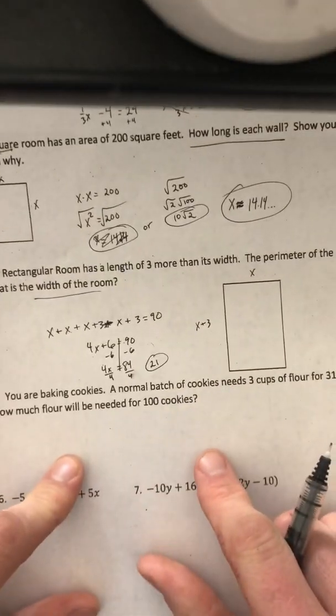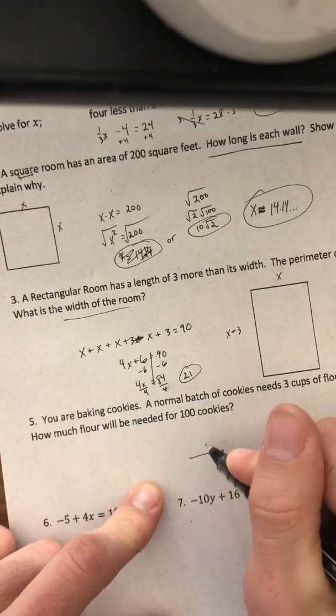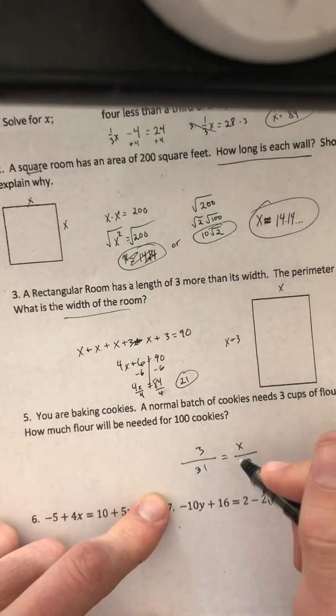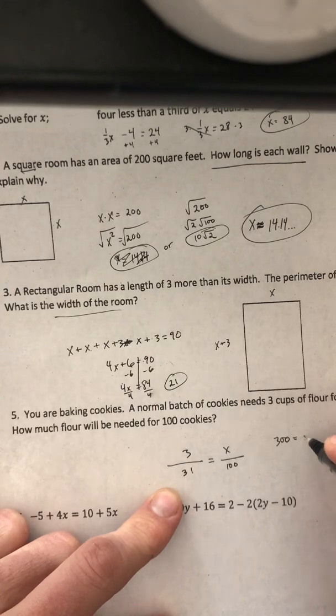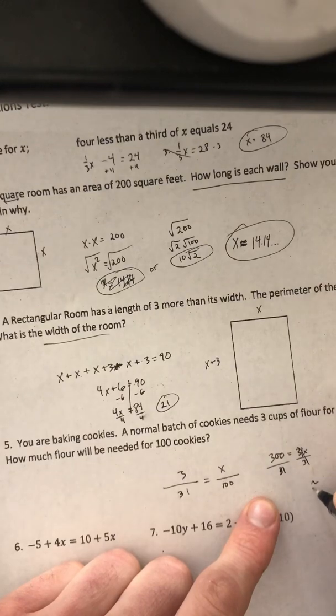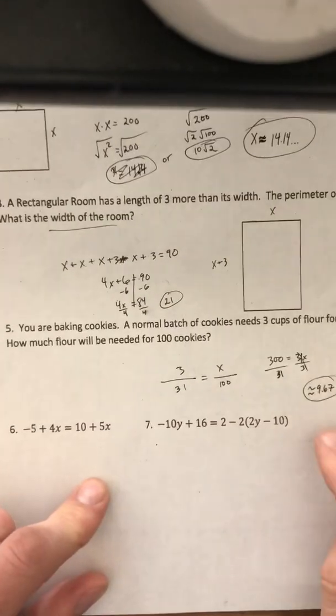Number 5, you're baking cookies, and a normal batch is 3 cups of flour to 31 cookies. How much flour will you need for 100 cookies? This is a proportion, so 3 cups for 31, and how many cups for 100? So you cross multiply and then set it equal to each other. So 100 times 3 is 300 equals 3 times x, equals 31 times x. I'm going kind of fast here. So divide by 31. So 300 divided by 31 is 9.67. So 9.67 cups of flour.